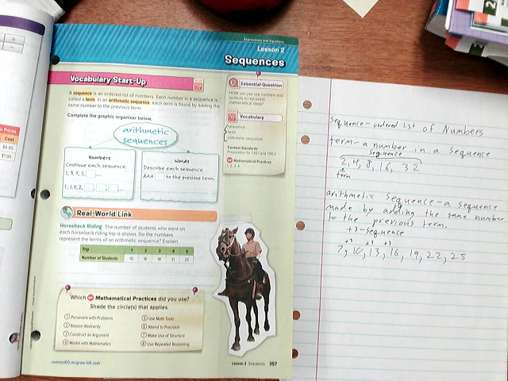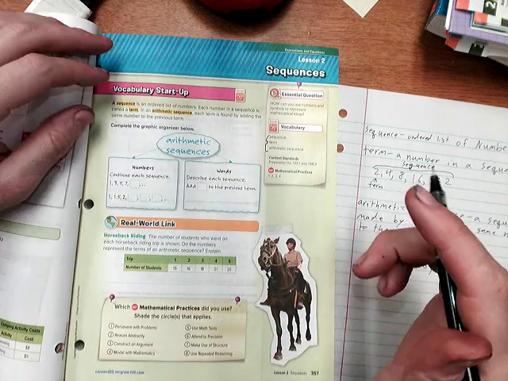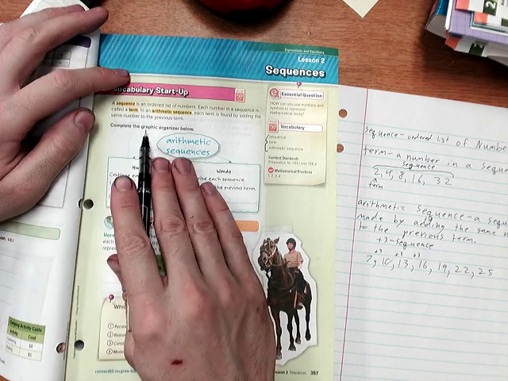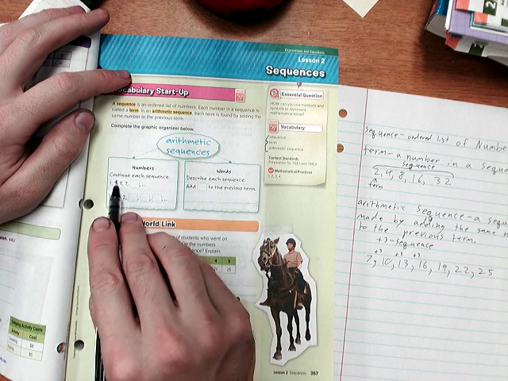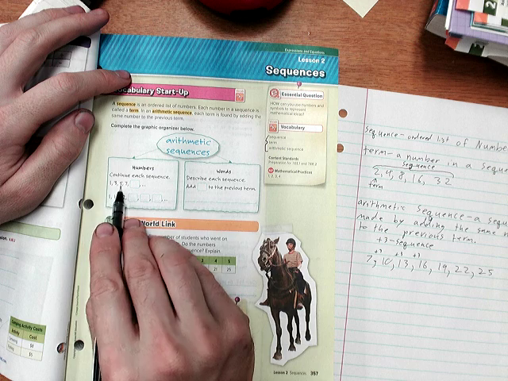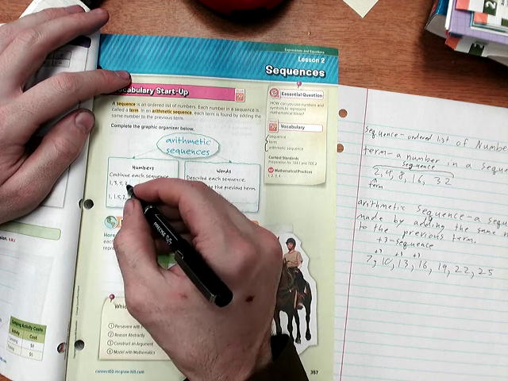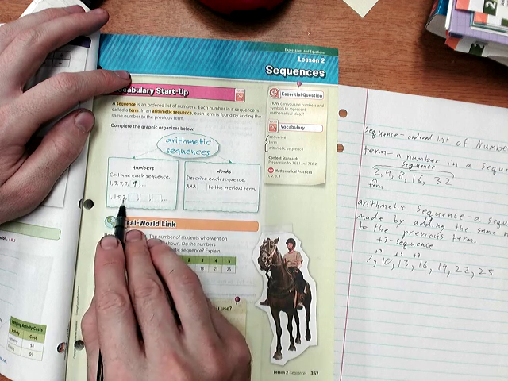Okay, moving on to the actual lesson itself. Complete the graph organizer below. Arithmetic sequences. Continue each sequence. So we have 1, 3, 5, 7. We are adding 2 to each, and what we're going to have after this is 9. 1, 1.5, 2.